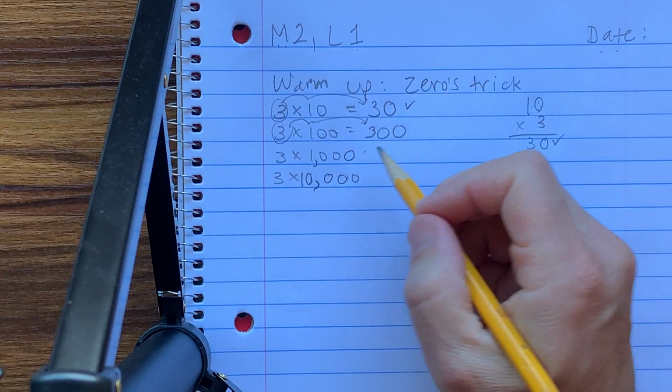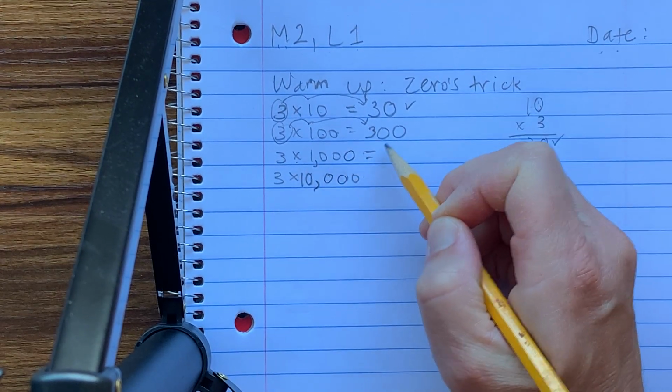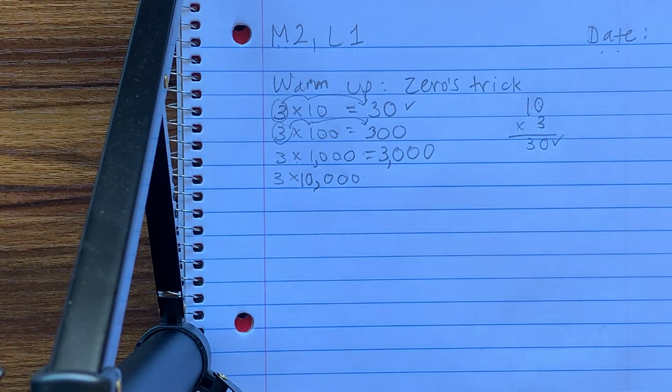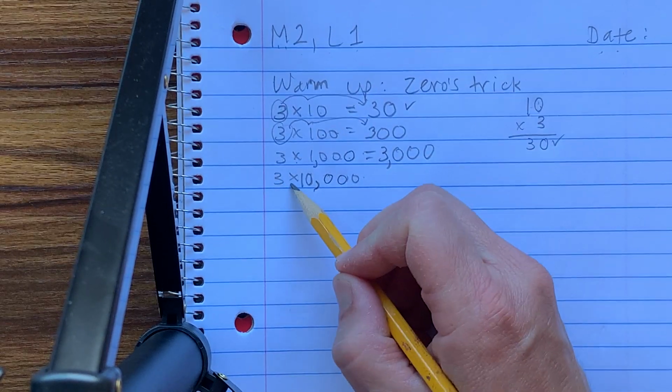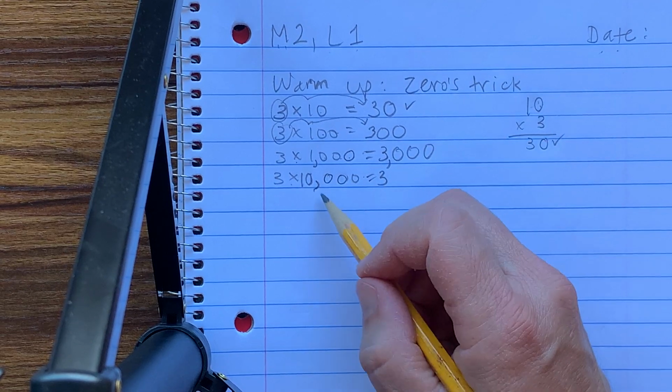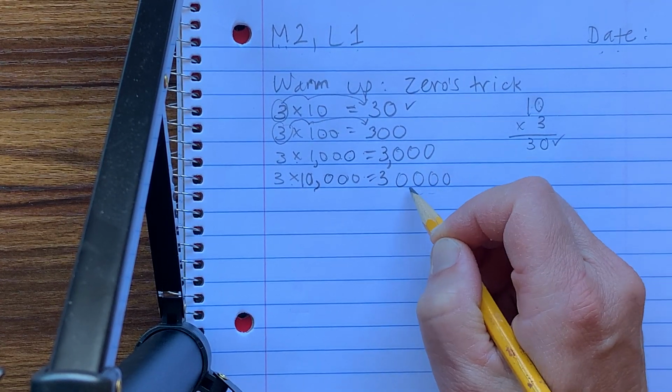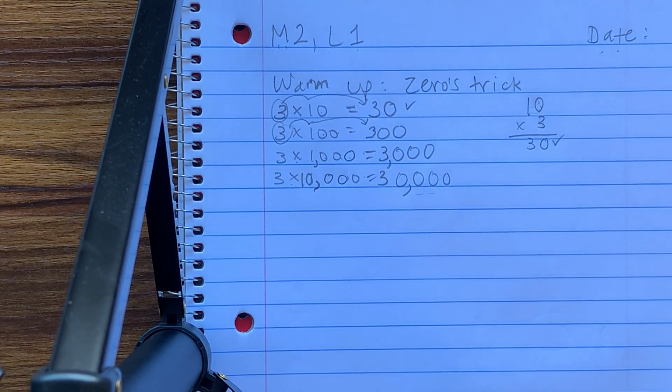Okay, let's check them together. 3 times 1 is 3. I have 3 zeros. 1, 2, 3. Put in my comma. 3,000. And the last one, 3 times 1 is 3. 1, 2, 3, 4. After every 3, I put in my comma, 30,000.